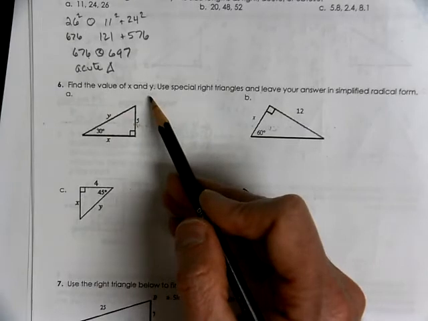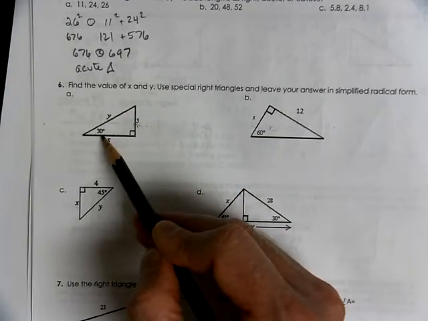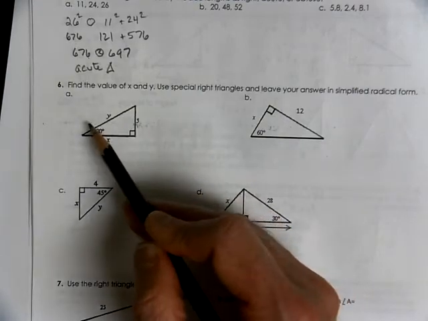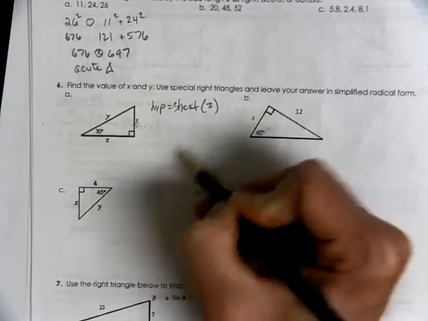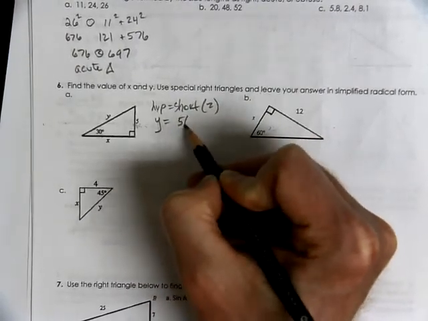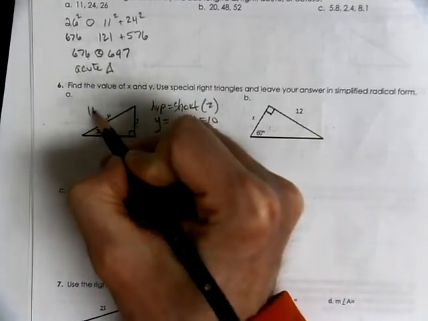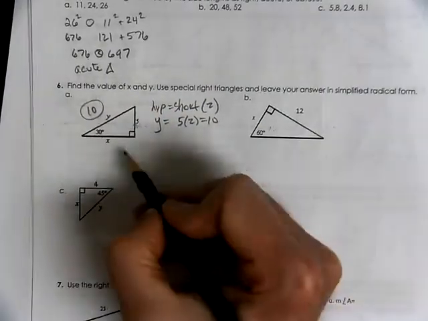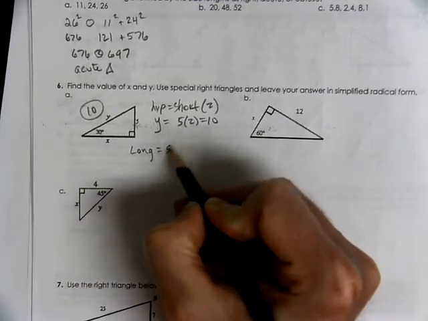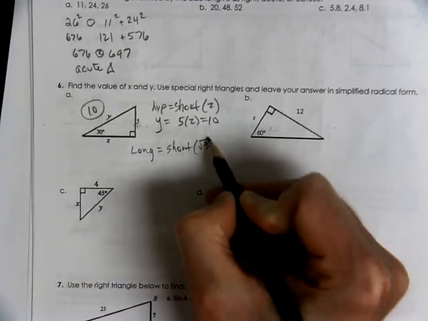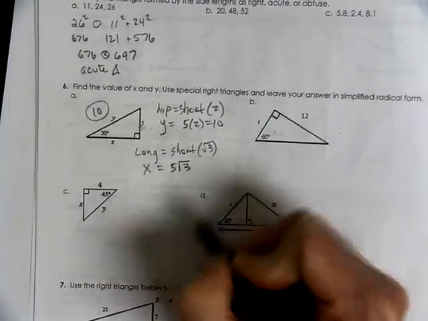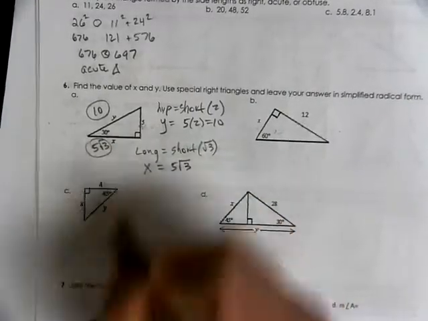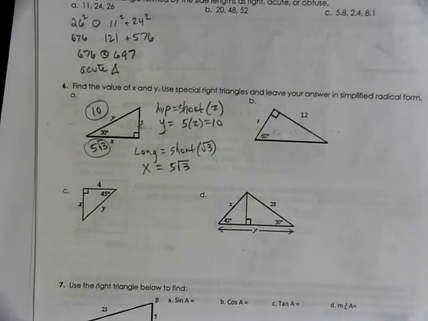Find the value of x and y. This is a 30-degree angle. So the short leg is going to times 2. The hypotenuse equals the short leg times 2. So y equals 5 times 2. Y equals 10. The long leg equals the short leg times root 3. So if it's a 30, 60, 90 triangle, you do not need a calculator.